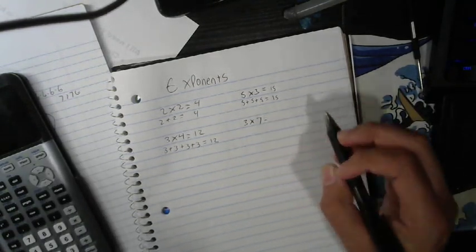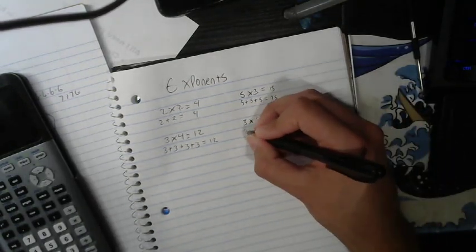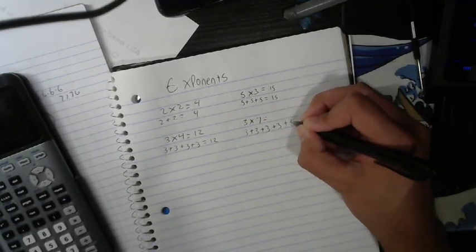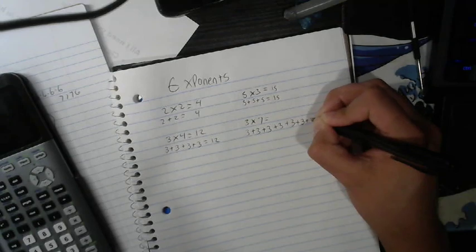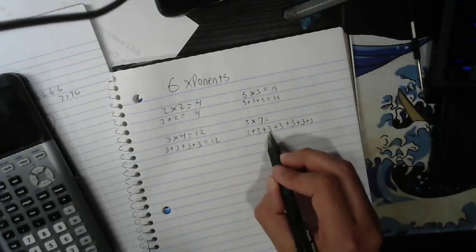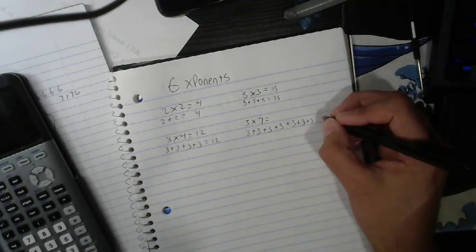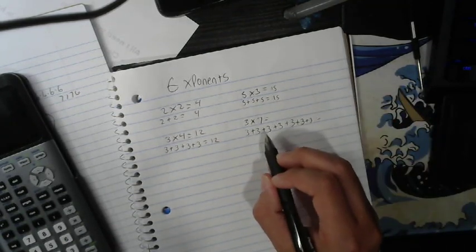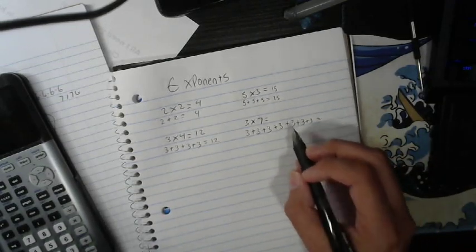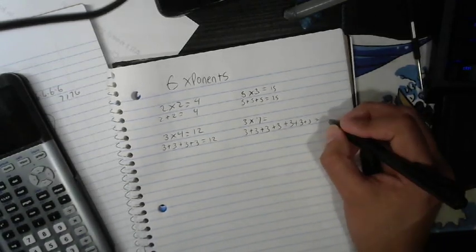3 times 7. This is going to be a harder one. It's going to be 3 plus 3 plus 3 plus 3 plus 3 plus 3. I believe one more, 3. So it's going to be 7 threes added together. 1, 2, 3, 4, 5, 6, 7. 3 plus 3 is 6. 6 plus 3 is 9. 9 plus 3 is 12. 12 plus 3 is 15. 15 plus 3 is 18. 18 plus 3 is 21.